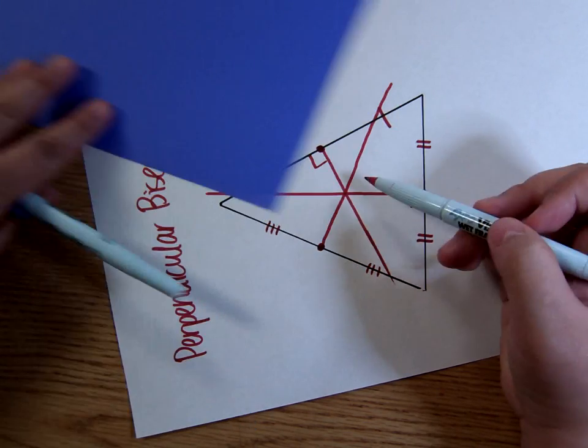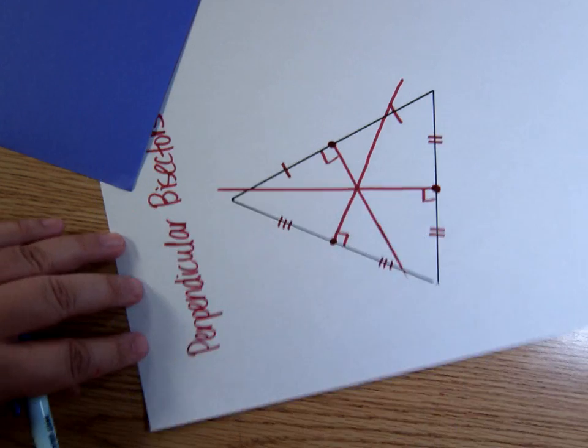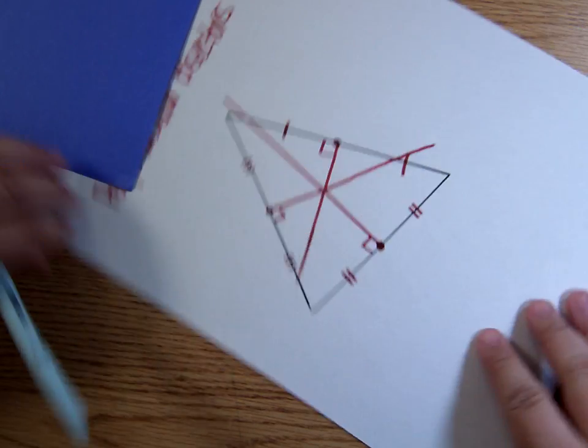Sorry that I'm freehanding this instead of using a straight edge. Okay, so those are the three perpendicular bisectors.